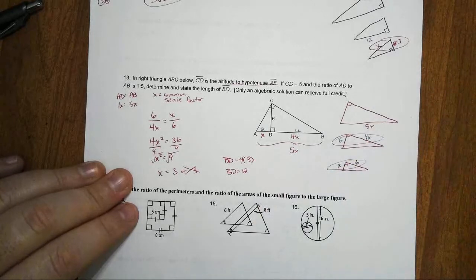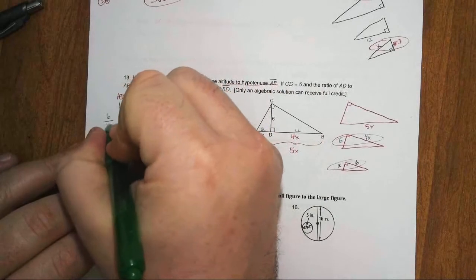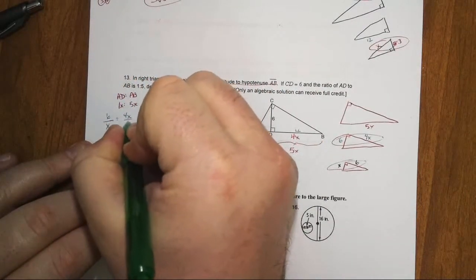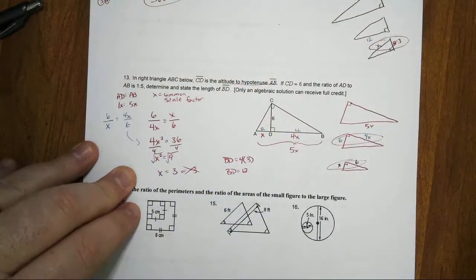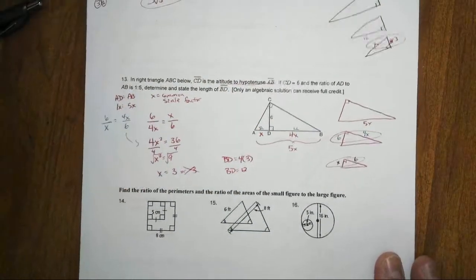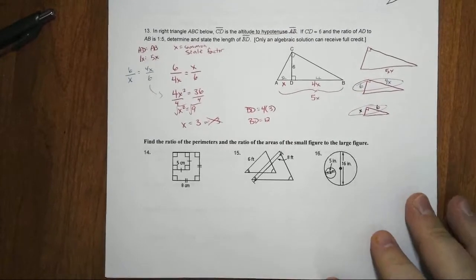Alright, if you set up a different proportion, if you want like 6 to x, 4x to 6, when you cross multiply, you're going to get the exact same thing. So as long as your proportion when you cross multiply is the same, you're good. Okay. 14 to 16 here.